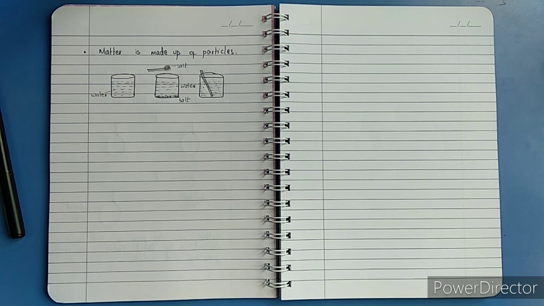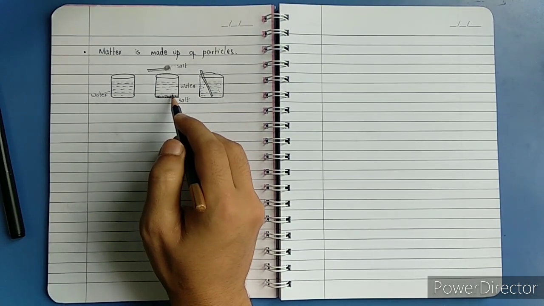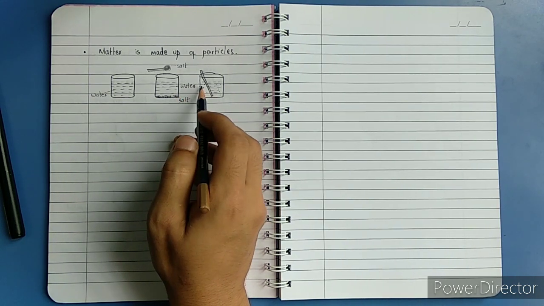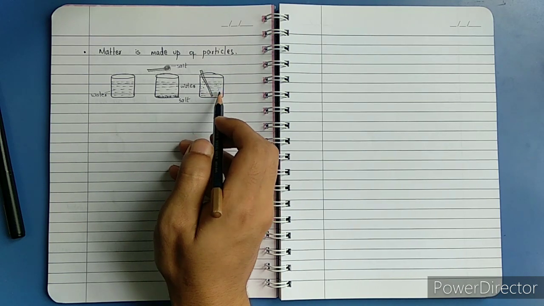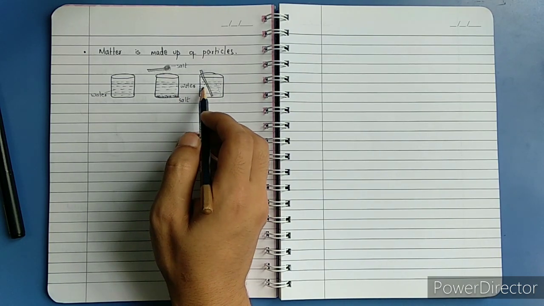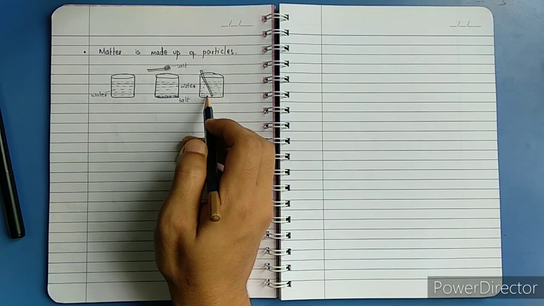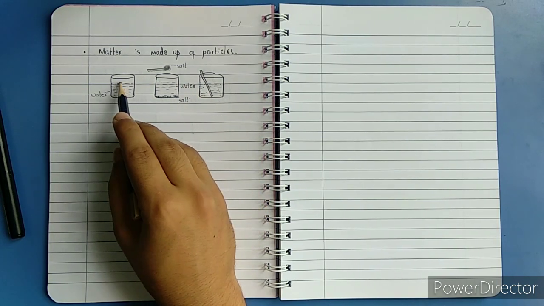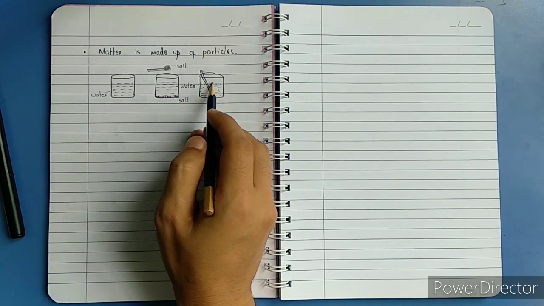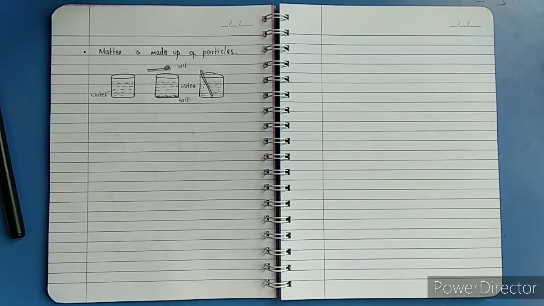So liquid has spaces between its particles, and when we mix salt in, the salt is made up of very small particles. Since it is made up of very small particles, those particles occupy the interparticular spaces that are there between the water molecules. We see that the volume of water that was initially taken, even though we add salt to the water, does not rise. It remains as it is. So with this we conclude that the particles that matter is made up of are very small.